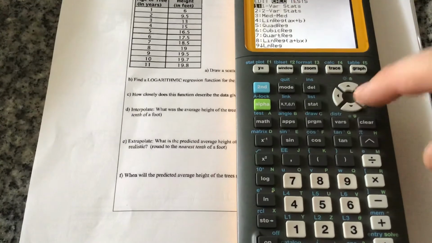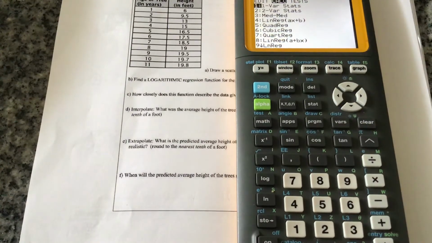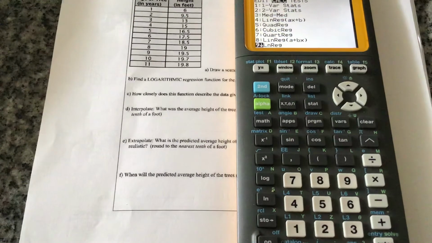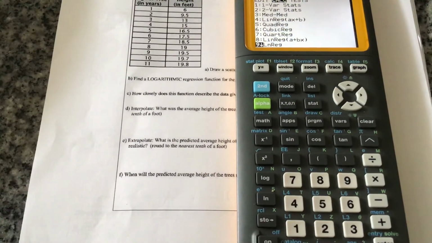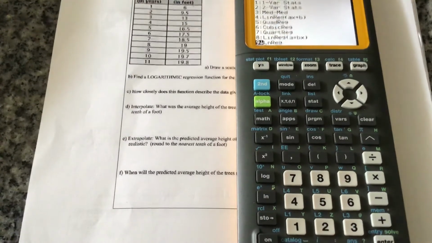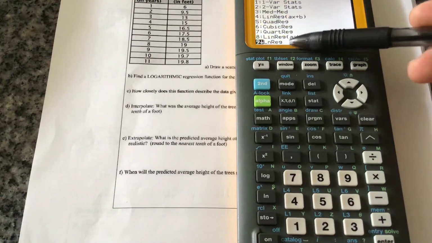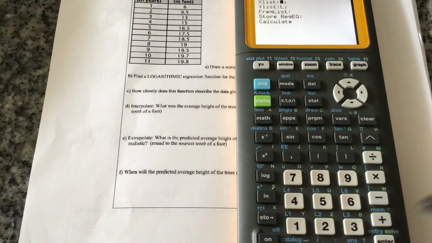So I'm going to go into Stat and Calc, and if you recall, the option number 9 is for logarithmic regression. Even though it doesn't look like that, you'd think it would say log reg or something akin to that, but it actually says LN, which stands for the natural logarithmic regression. But it is option number 9 for logarithmic, so I'm going to hit enter there.